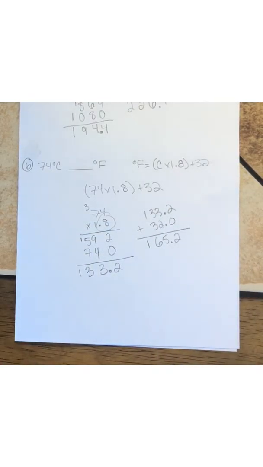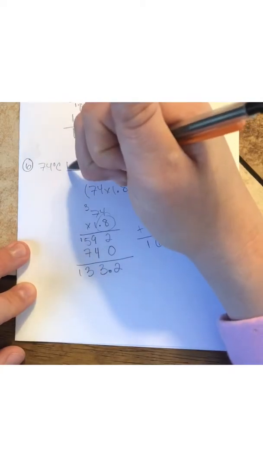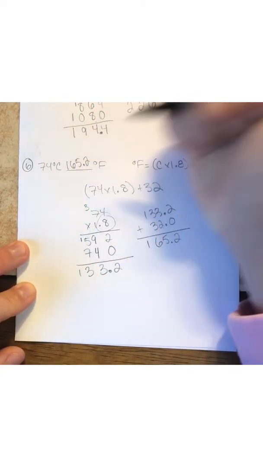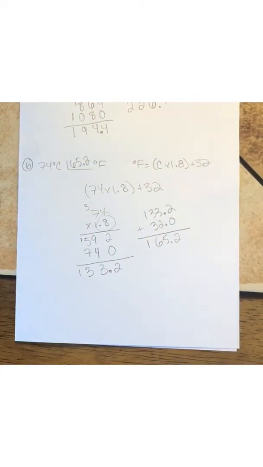So for my answer, I have 165.2. So 74 degrees Celsius is equal to 165.2 degrees Fahrenheit.